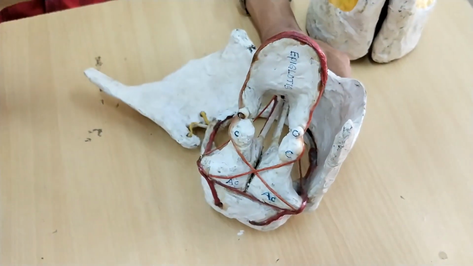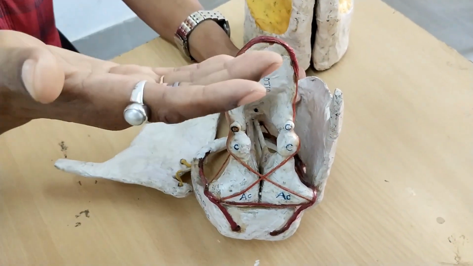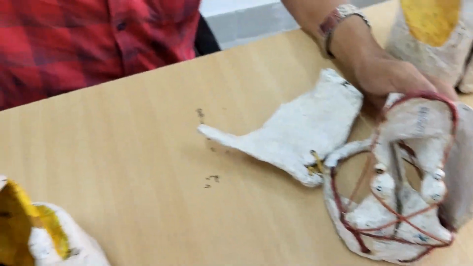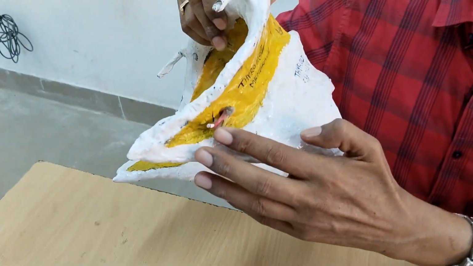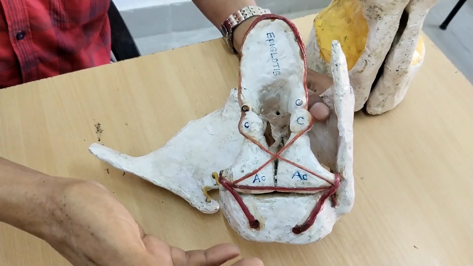The recurrent laryngeal nerve also supplies the mucous membrane below the vocal cord. The vocal cord lining epithelium, the vocal cord, and above the vocal cord are supplied by the internal laryngeal branch, which is a branch of the superior laryngeal nerve. Then below the vocal cord it is supplied by the recurrent laryngeal nerve.